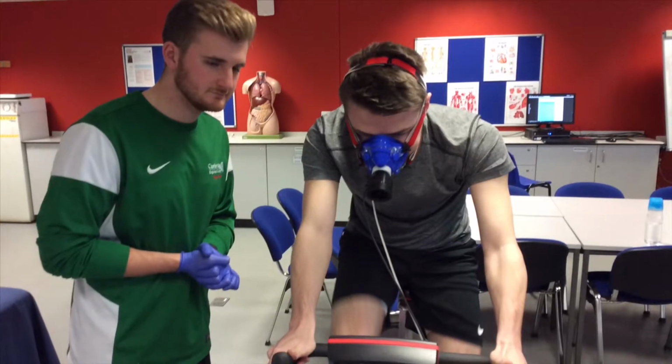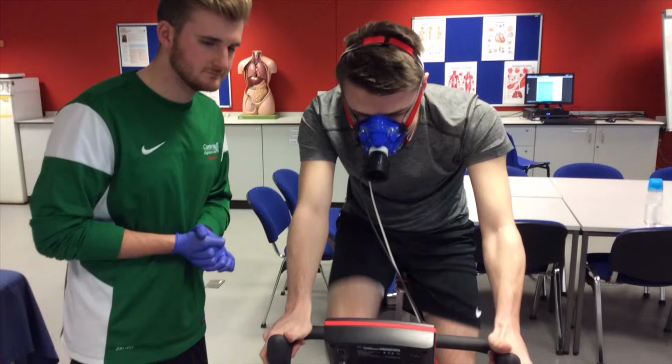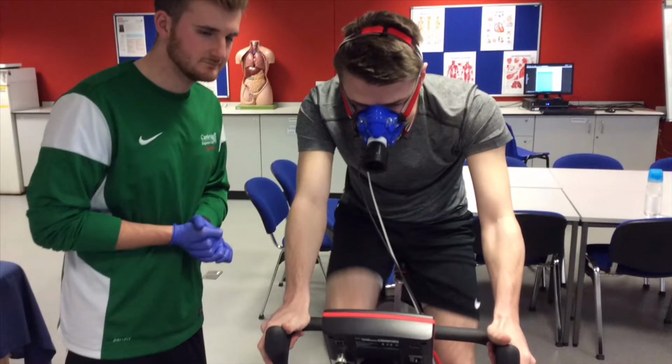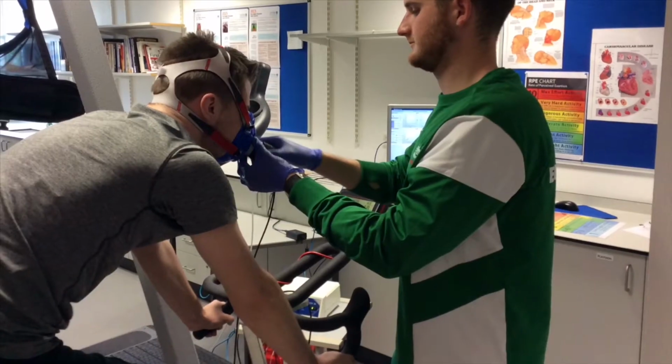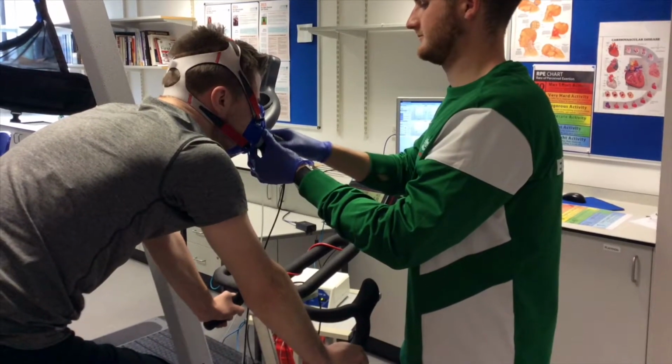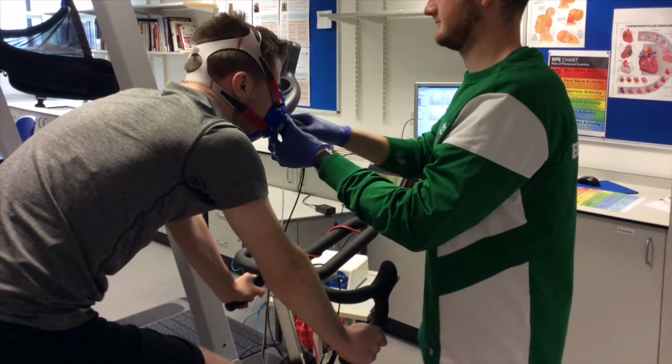Here is the client participating in the VO2 max test on the bike. VO2 max testing on the bicycle is described as a benchmark to gauge endurance of an individual. Coltman, 2017. The client has finished the VO2 max test, so the VO2 mask is being removed safely. It is then sterilised to remove all germs and bacteria that may be present.